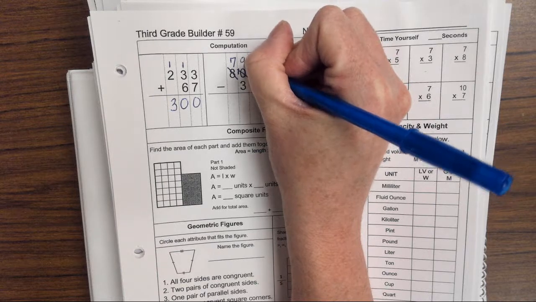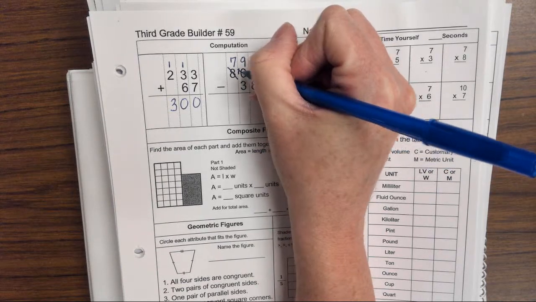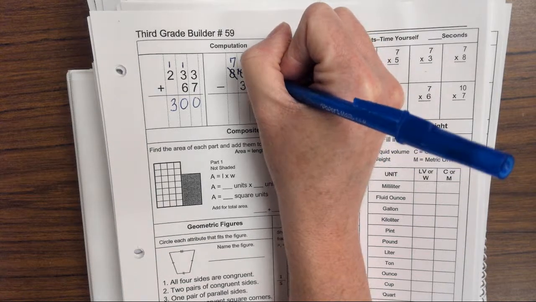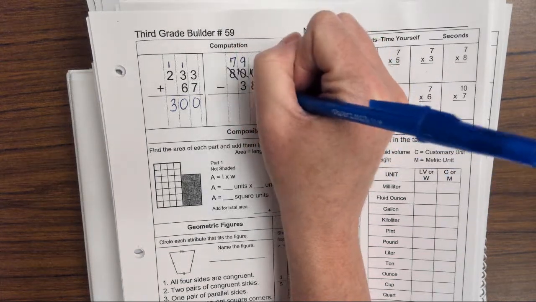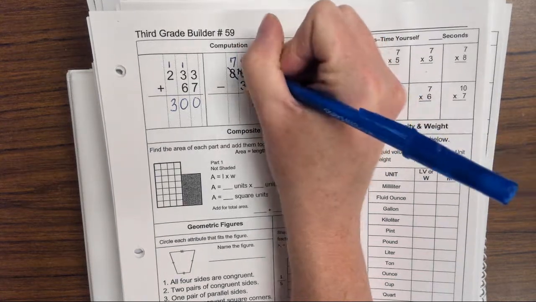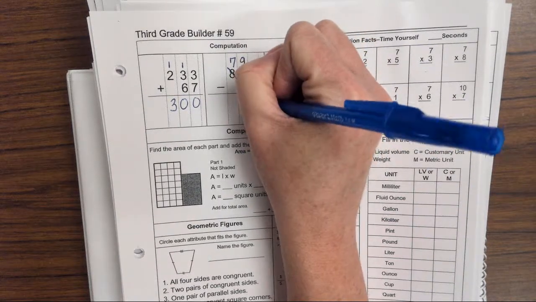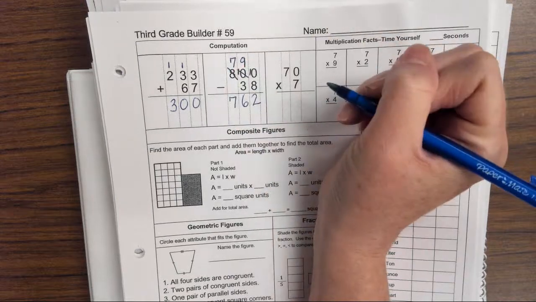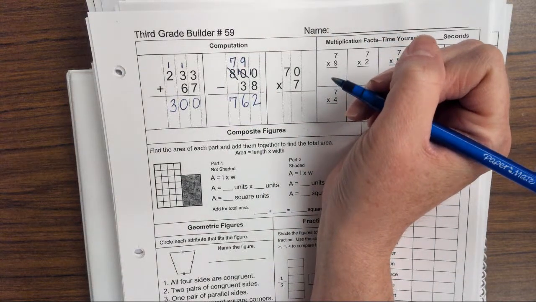We've got 10 over here, so I take one of those. Now I have 9. And the 10 that I took from here, I am regrouping and turning it into 10 ones. So 10 minus 8 is 2. 9 minus 3 is 6. And 7 minus nothing is 7. Our difference is 762.